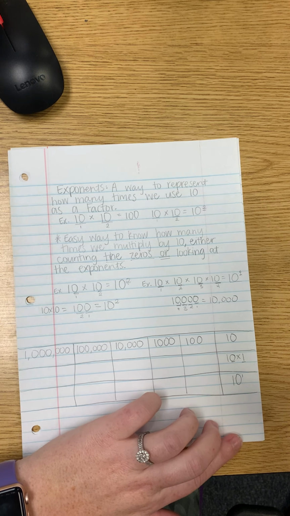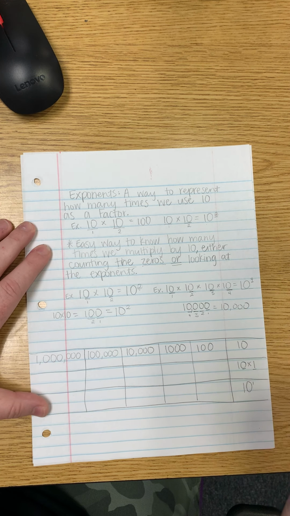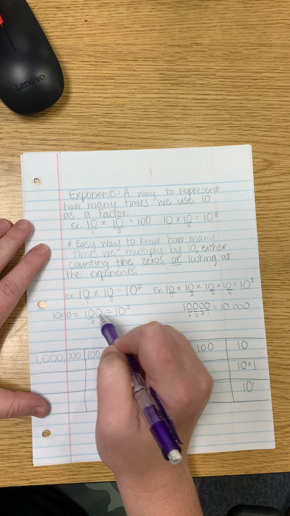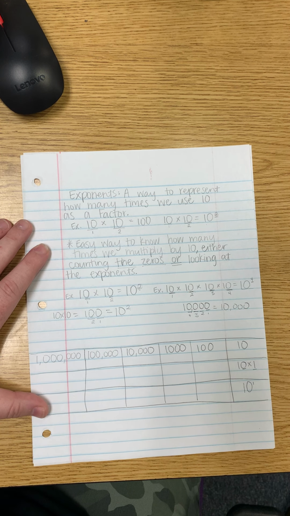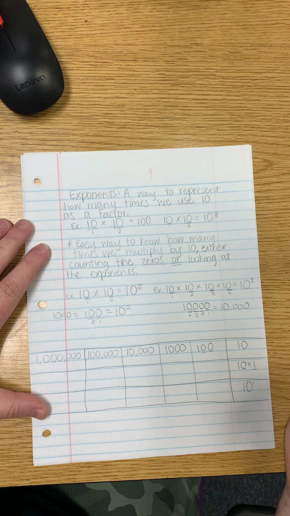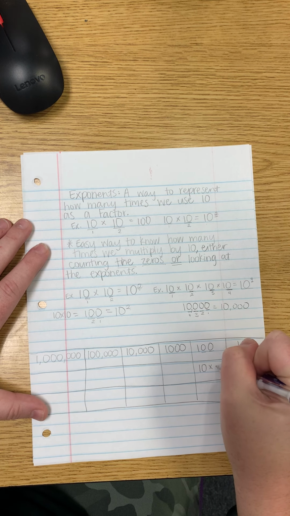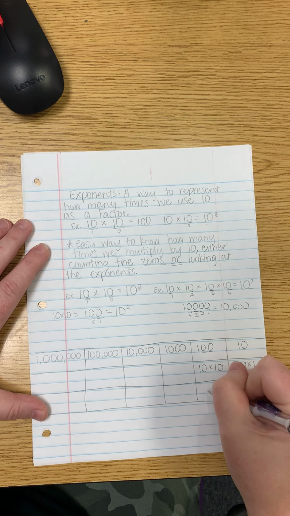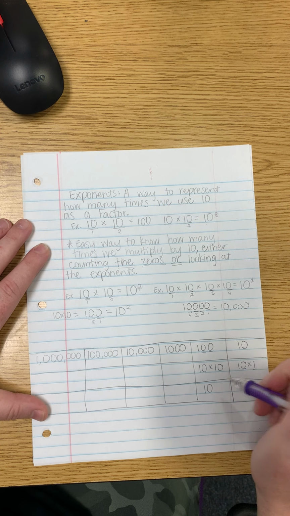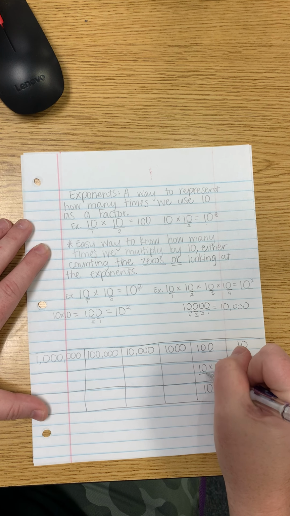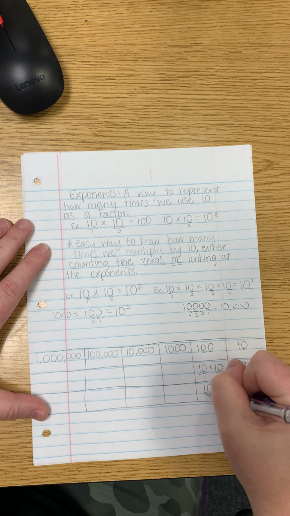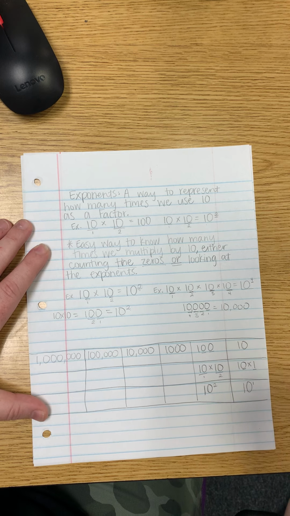Now, if I were to move on and go to 100, we set up here 10 times 10 equals 100, or 10 to the second power. We're going to bring that same thing down here. Let's count our zeros: 1, 2. So that's how many times we need to multiply 10. 10 times 10. And then down here, our exponent is going to be 10 with how many exponents? We'll just have one exponent, but what number will it be? Let's go up here and count: 1, 2. Therefore, 100 is 10 to the second power.